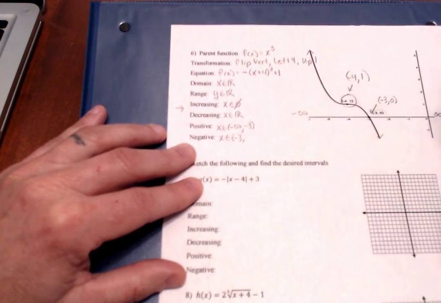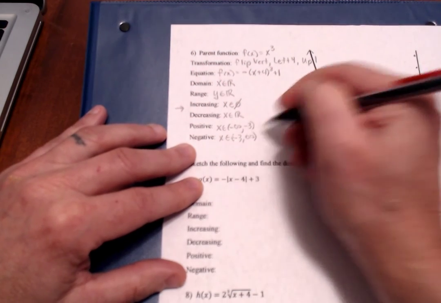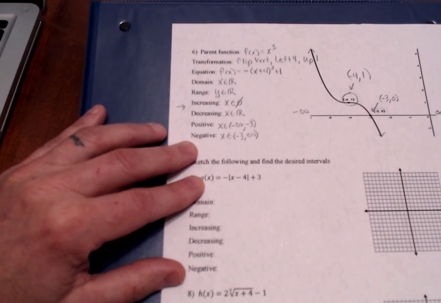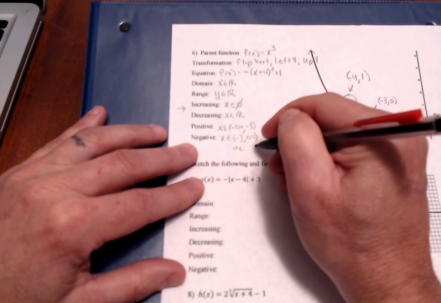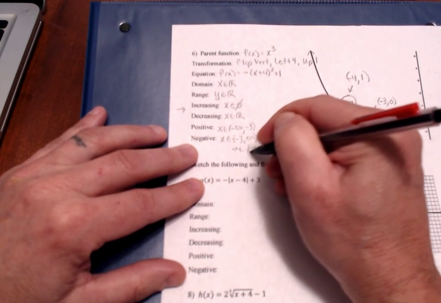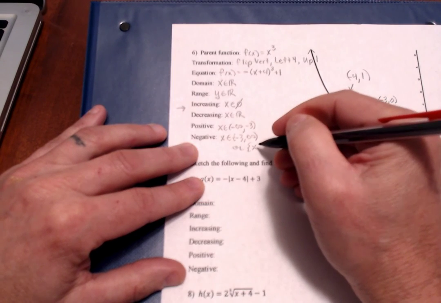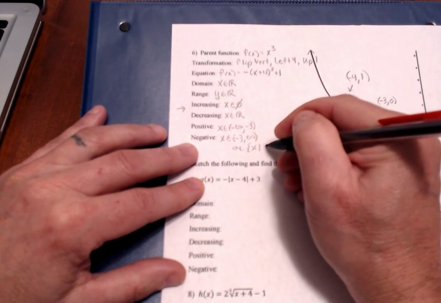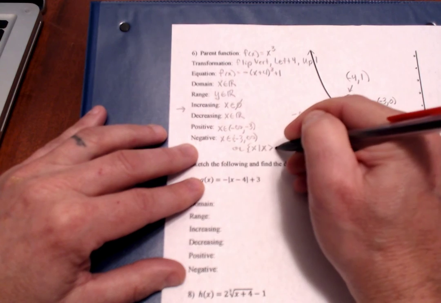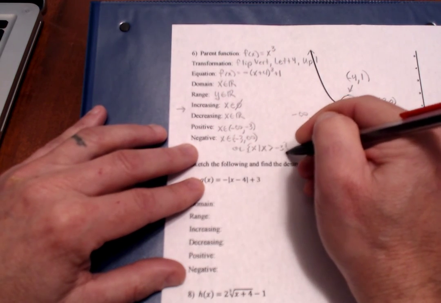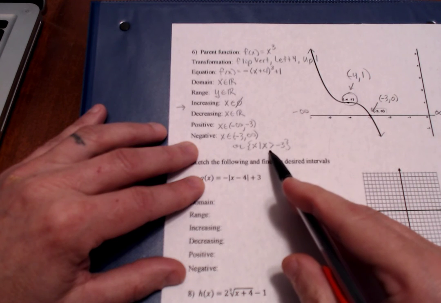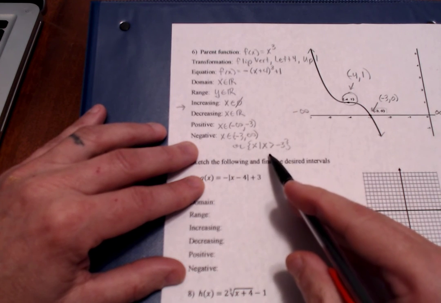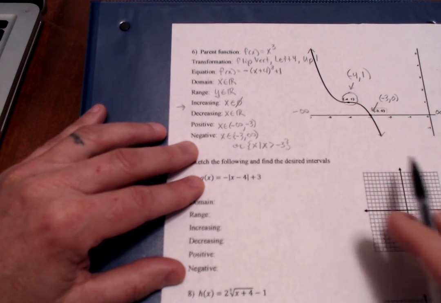Now I'm just going to show you another way that when you do IXL assignments, instead of writing it like this, they might write it like this. They might use something like this. X such that x is greater than -3. They might use this inequality notation. Just be prepared for that. It means the same exact thing.